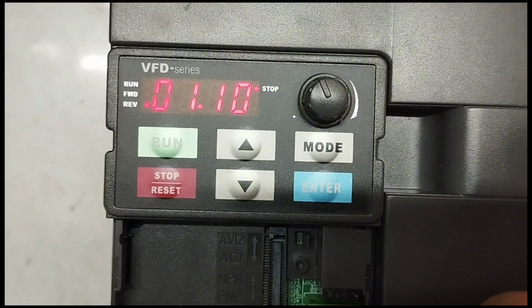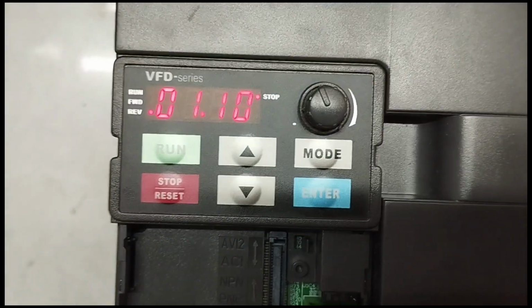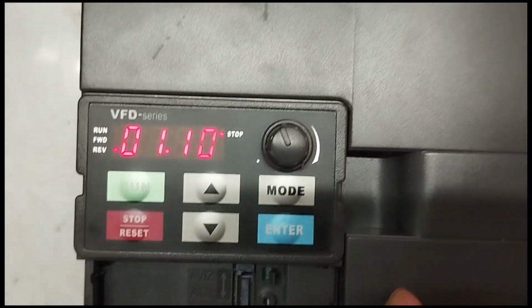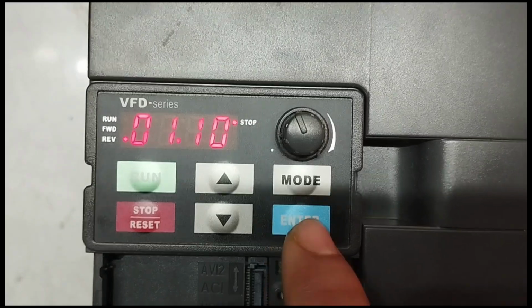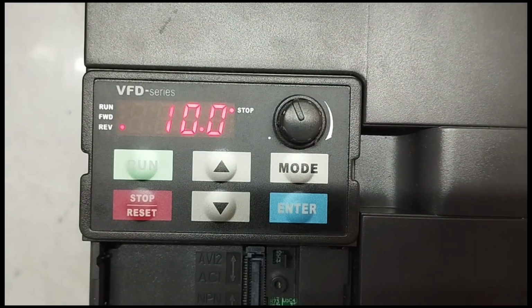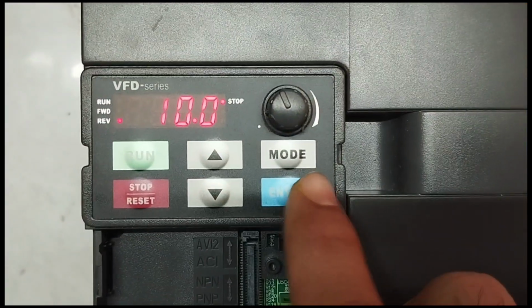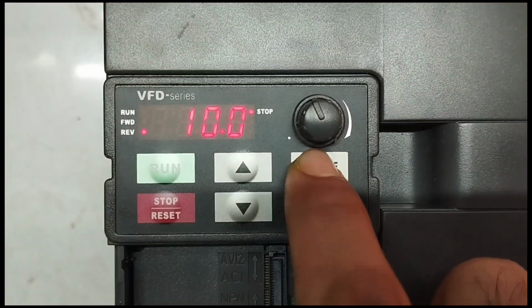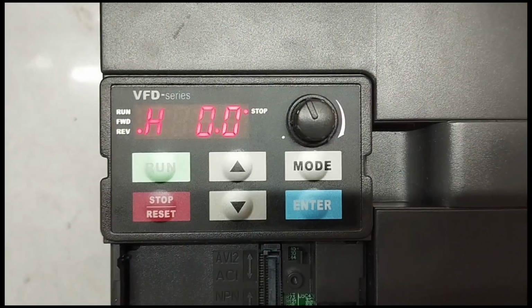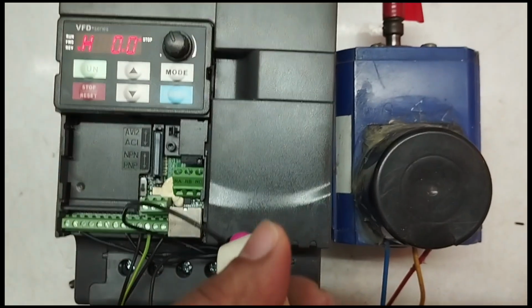This is the deceleration parameter code, 0110. Deceleration time is now 10 seconds. Okay, exit. Now start the motor.